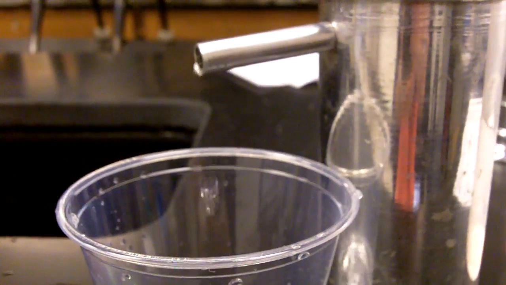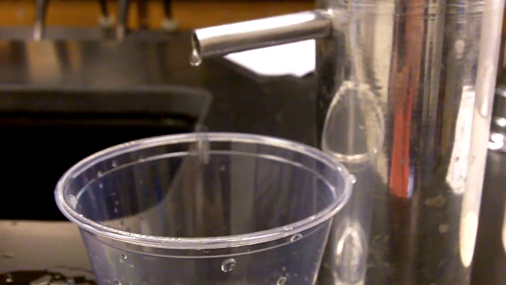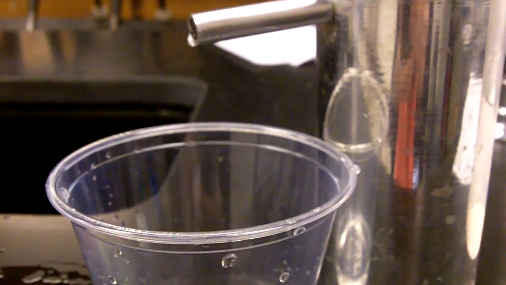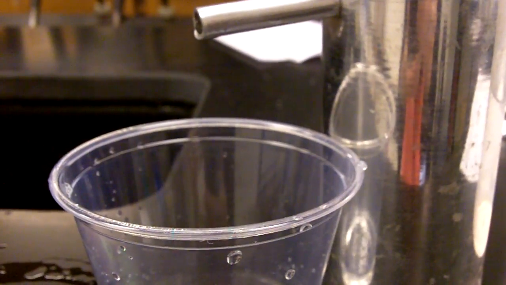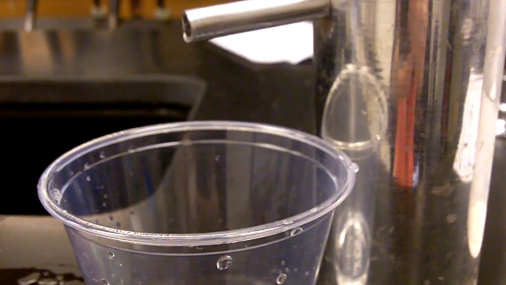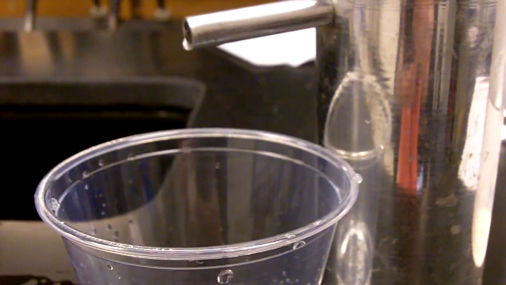It'll drip for a little while, and just be patient. You have to just wait for the last drips to come out. Is it going to get one more drip? I think so. Here it comes.